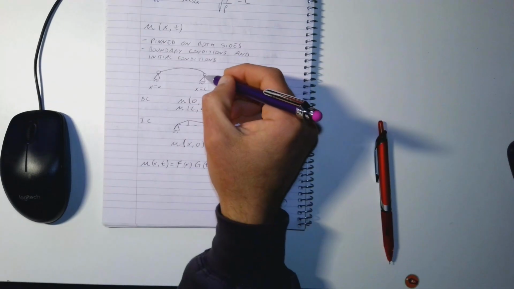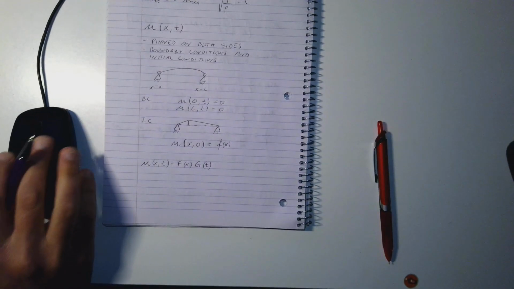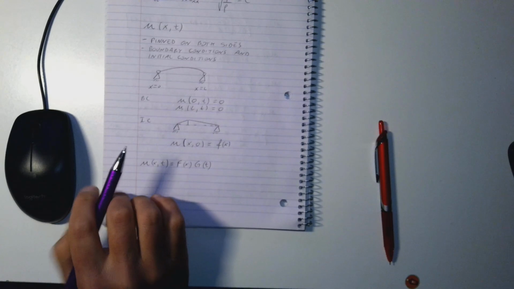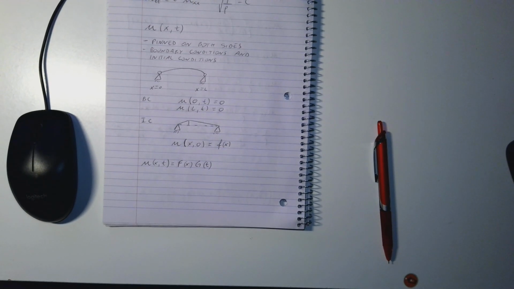Or you can have a movable support that moves following a certain function of time, for example. So that will make the problem significantly more complex, but it is doable. So you change how you define the initial conditions in that case. Make sense?